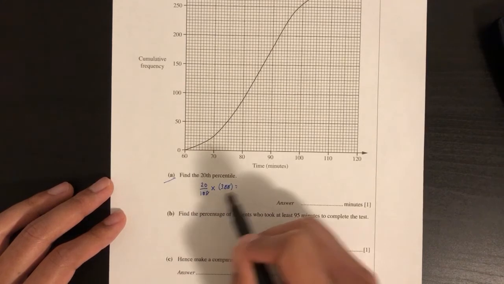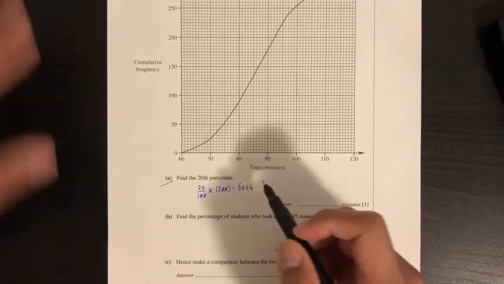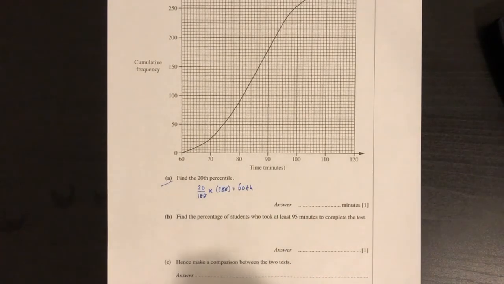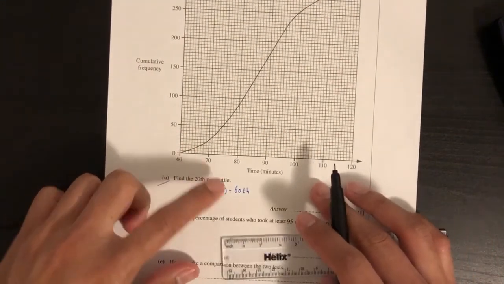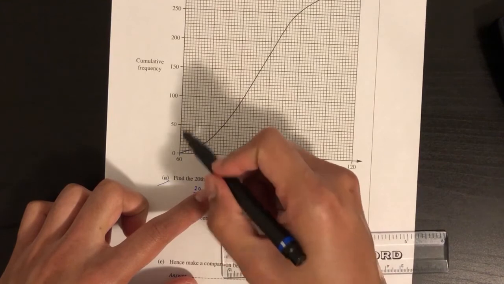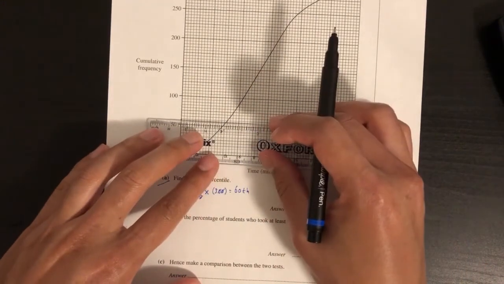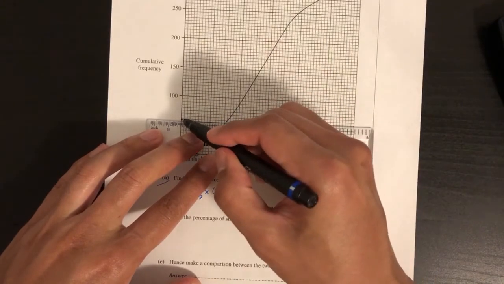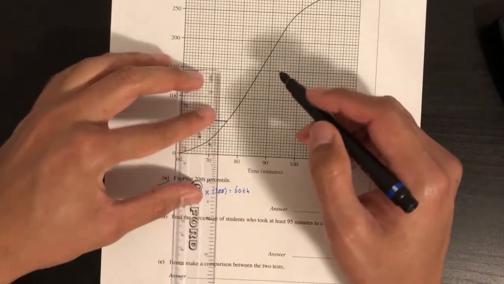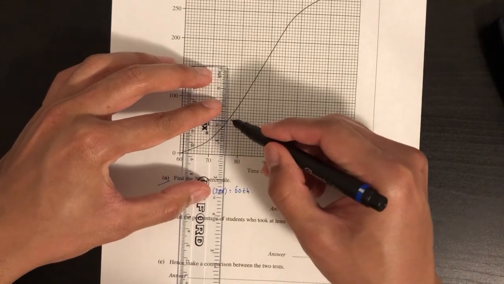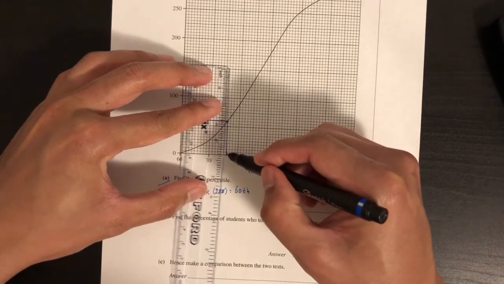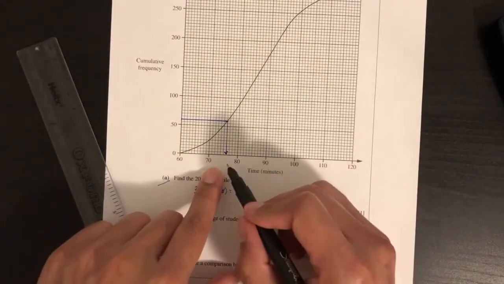Now will be the 60th value. So on the graph, let's find the 60th value. So this is 50, and so 1 square should be 5, so 60 will be here. So find the corresponding value. So for me, I have here, which is 76.